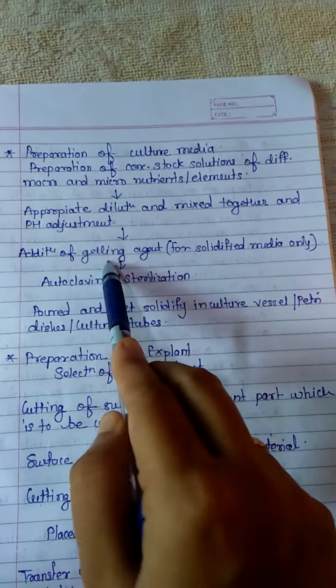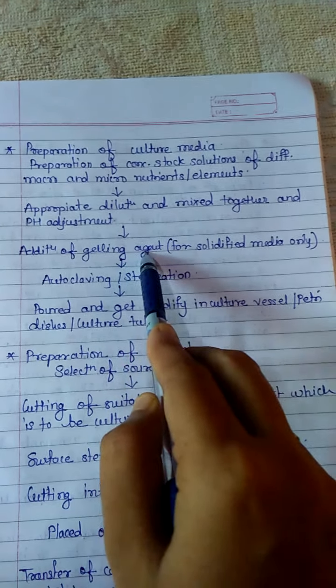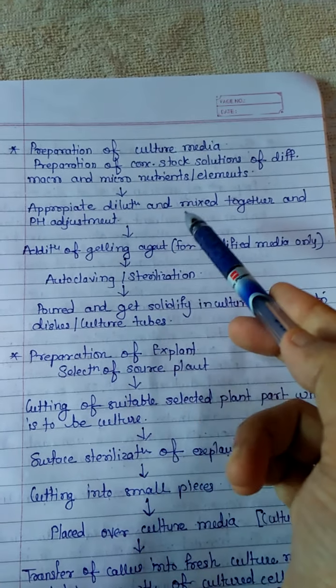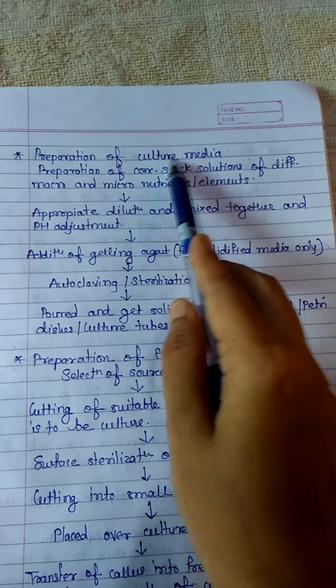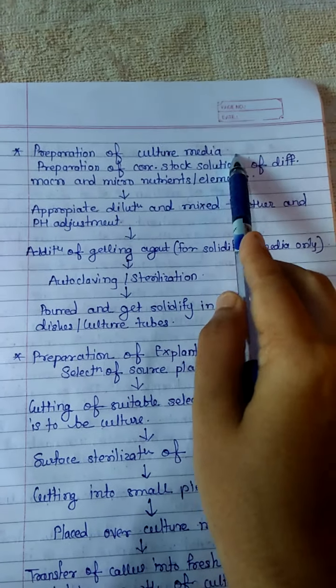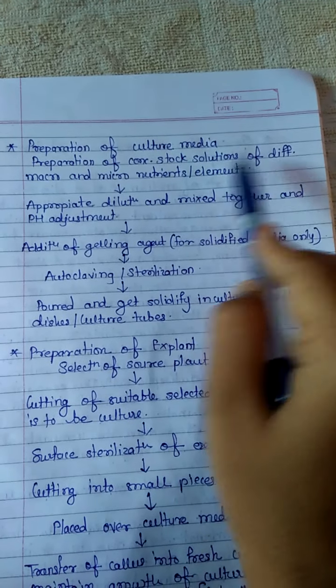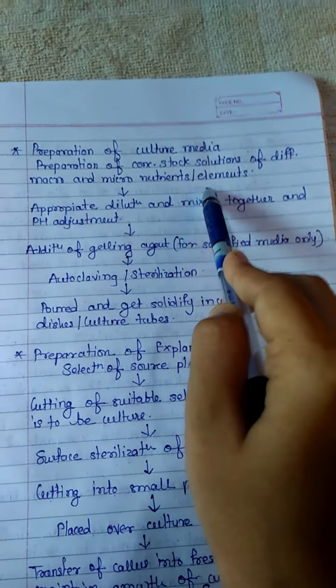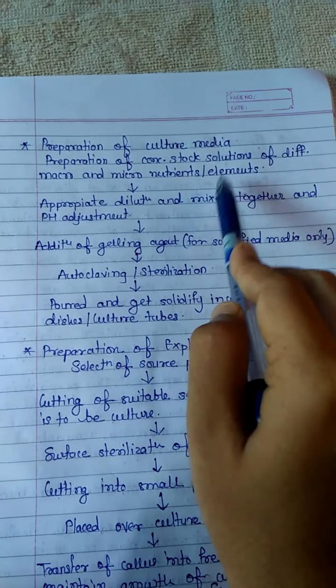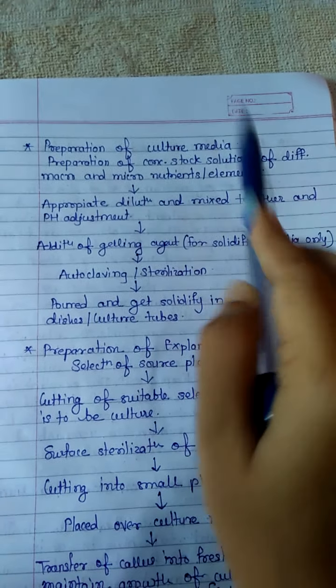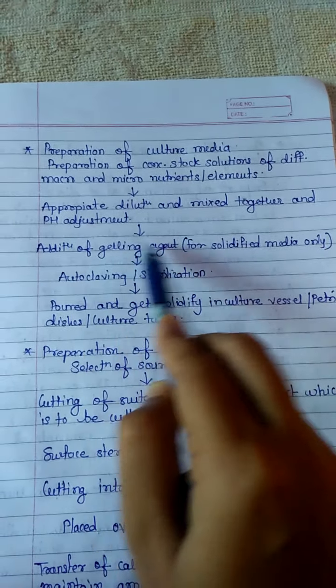Next is addition of a gelling agent. Why is a gelling agent necessary? For solidification. This culture media is in a liquid state, then we pour it into the petri plate. After pouring, this should be solid, then only there is callus formation. Because of this we add a gelling agent.